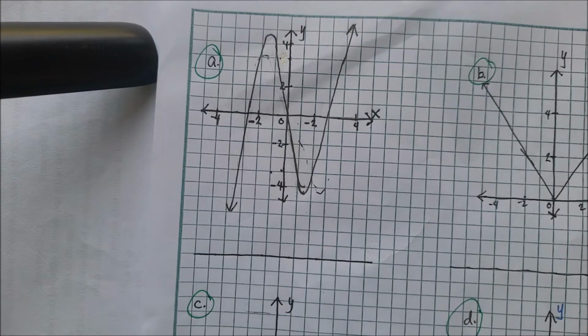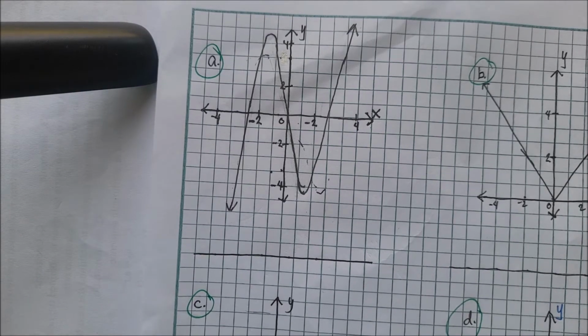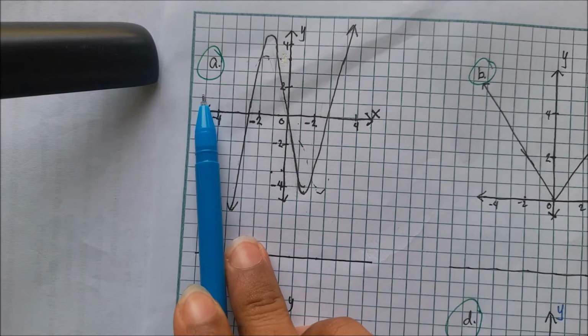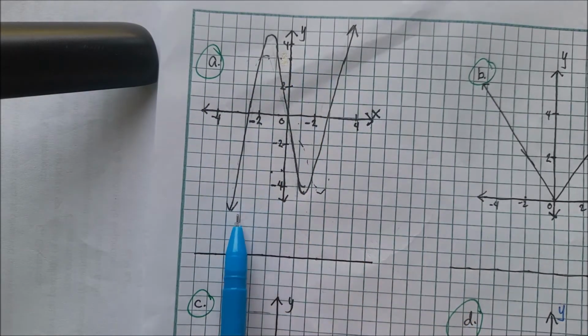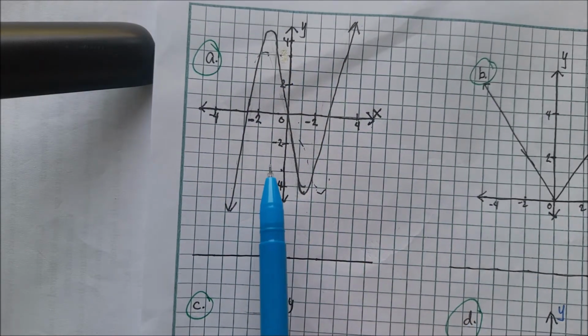Now, here are the examples where I already drew the different types of graphs. Let's determine if the graph is a polynomial function or not. Number 1, or letter A, this is the graph. Observe the graph.